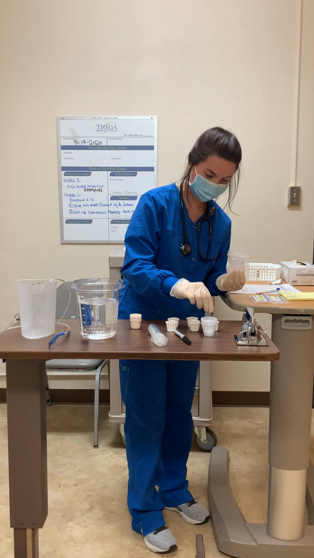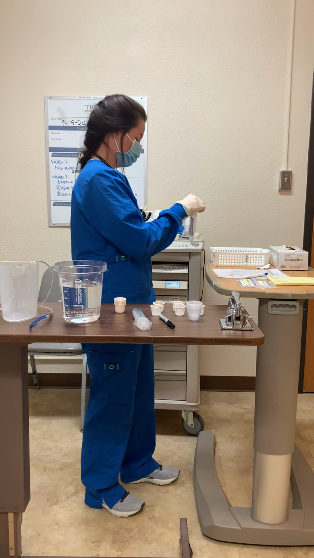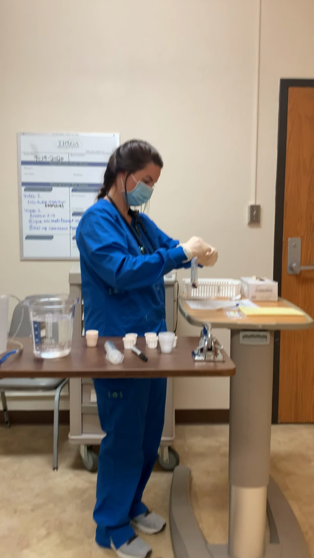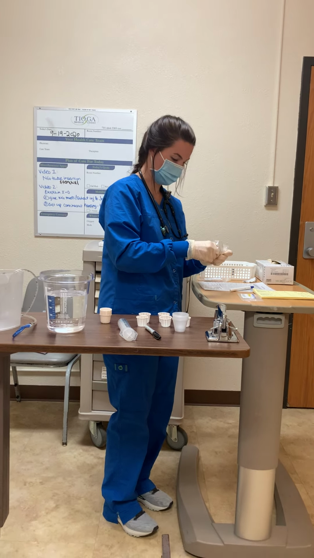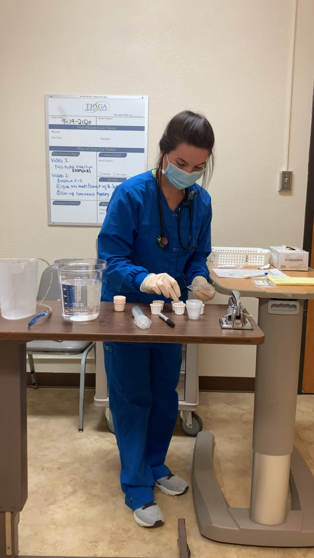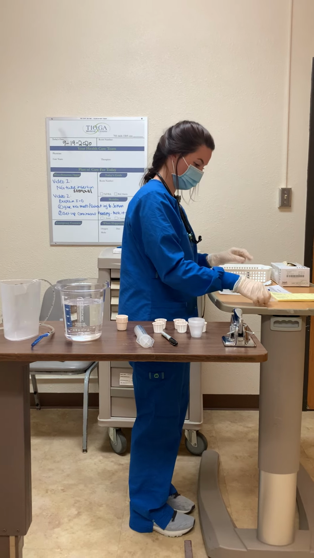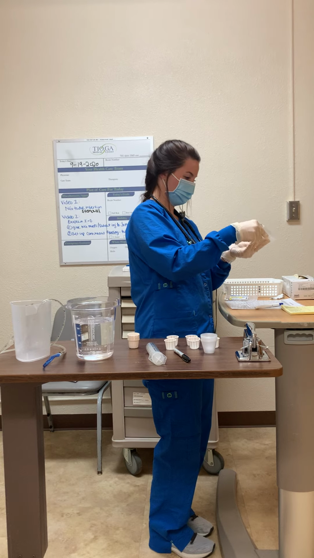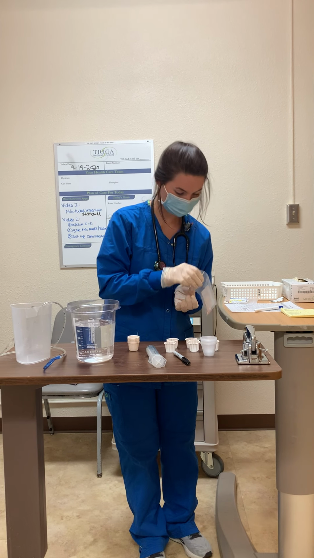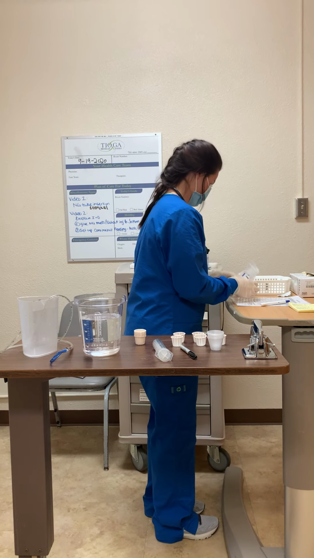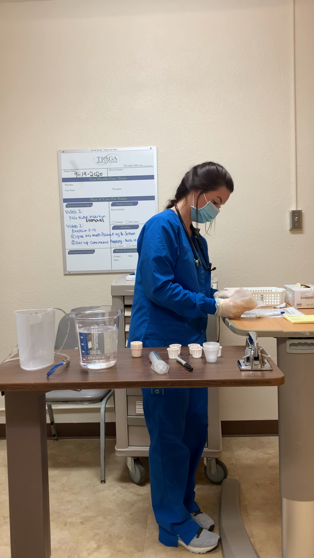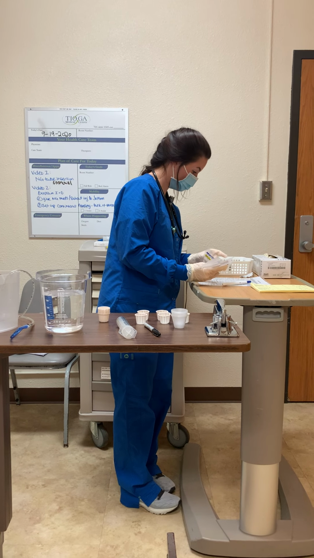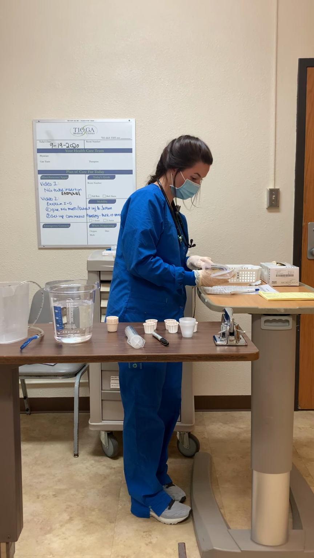So the first one is my aspirin. I'll put it into my cup. This is my acetaminophen. Just gonna set it in my cup. And then my other tablet, my Lasix. Okay. Then I'm just going to go ahead and check again just to make sure that I have the right medication. So my Lasix, 20 milligrams, acetaminophen, 500 milligrams, and my aspirin, 81 milligrams.